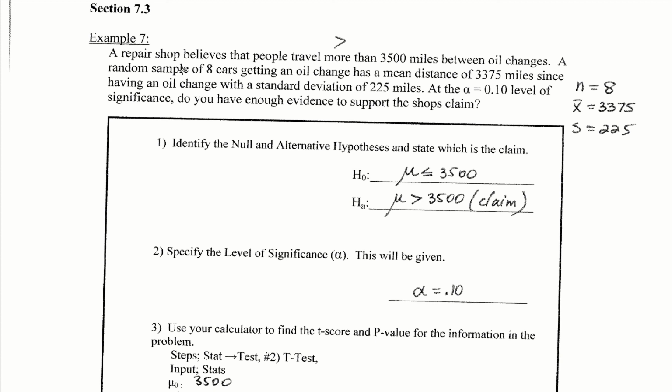In example 7, they say that a repair shop believes that people travel more than 3,500 miles between oil changes. A random sample of 8 cars getting an oil change has a mean distance of 3,375 miles since having an oil change, with a standard deviation of 225 miles. At the alpha equals 0.10 level of significance, do we have enough evidence to support the shop's claim?